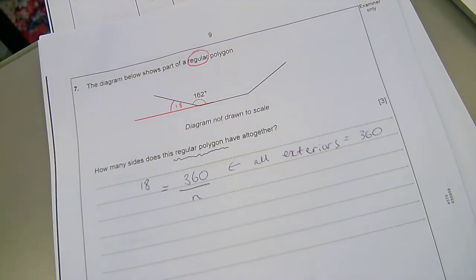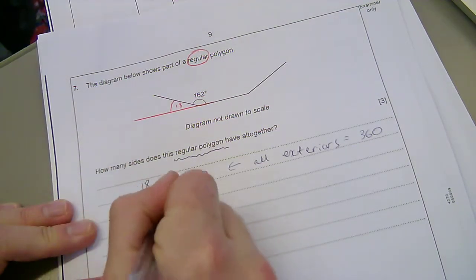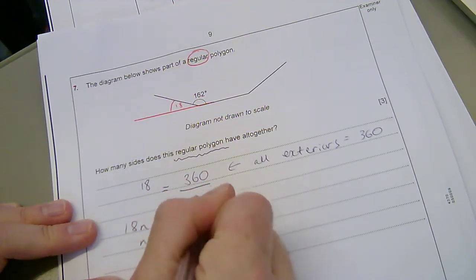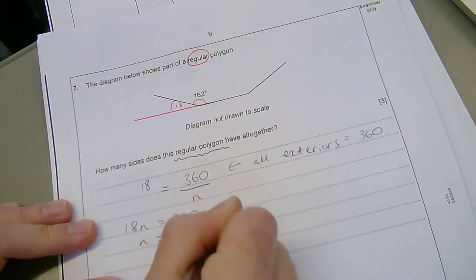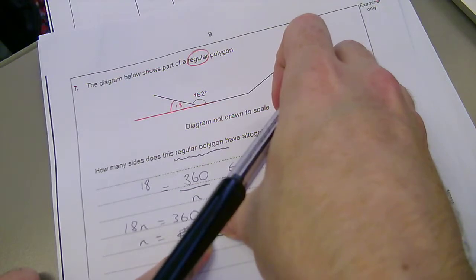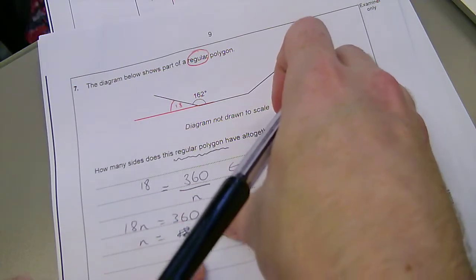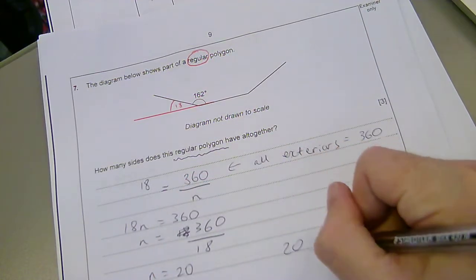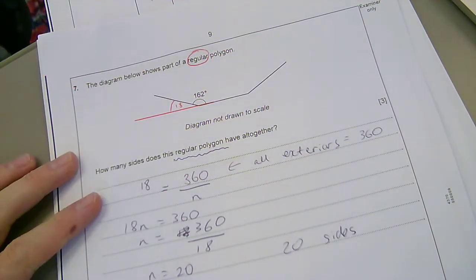Okay? Much quicker than what I was about to do, which was a lot fussier. I was going to work out how we got 162 if it was regular. This is much quicker. Bring the divided by n round to the other side, it becomes 18n equals 360. Take the 18 over, it becomes 360 divided by 18. Cover up the 0. What's 36 divided by 18? It's 2. Add a 0, so my answer is 20. So my number of sides is 20 sides. That's all.